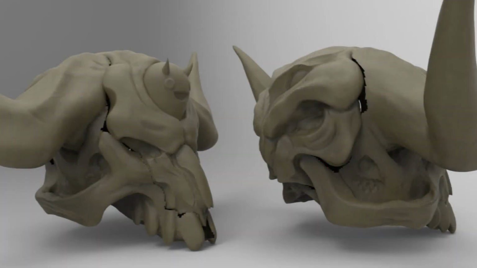So here's a nice render in Keyshot, which is always nice to see what your final product could look like.